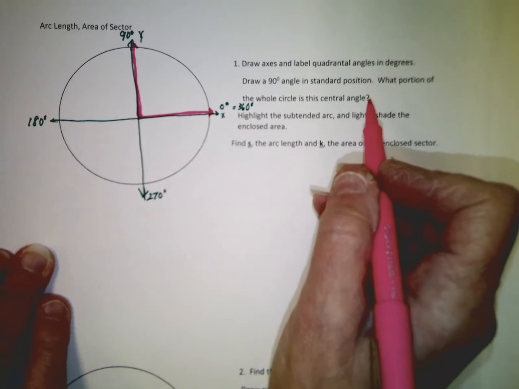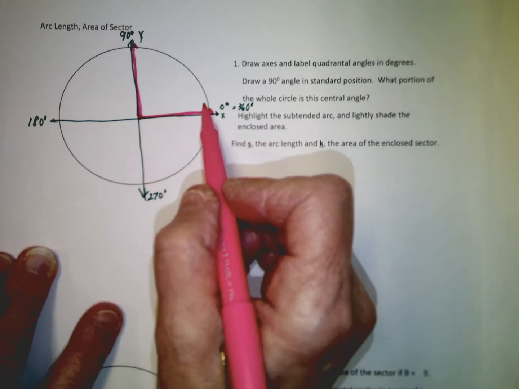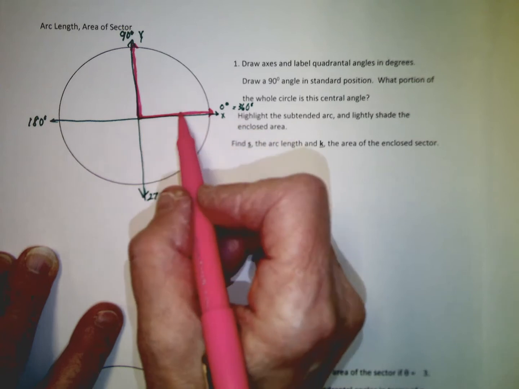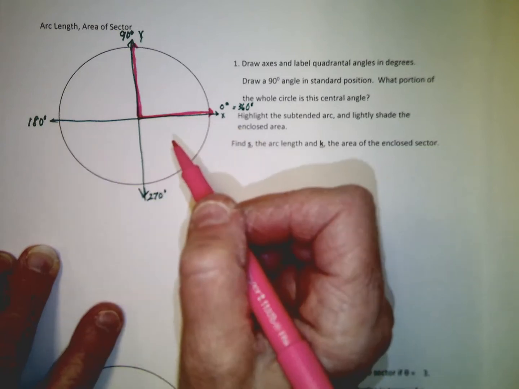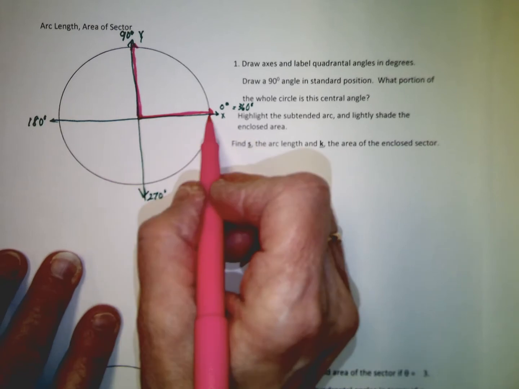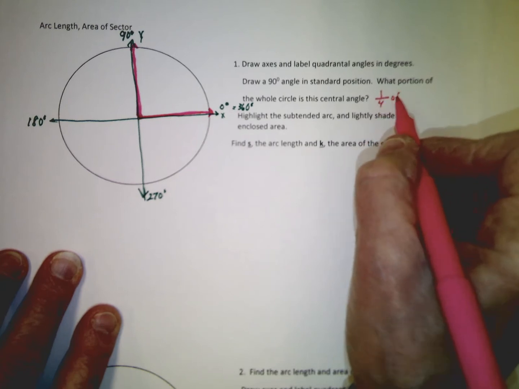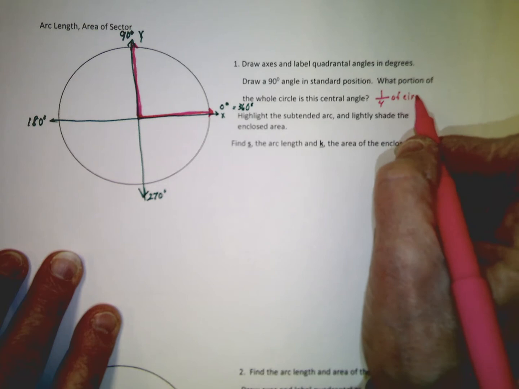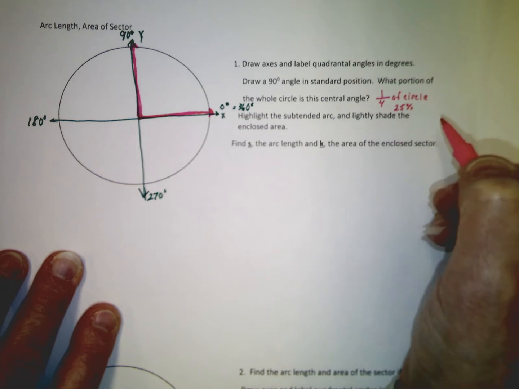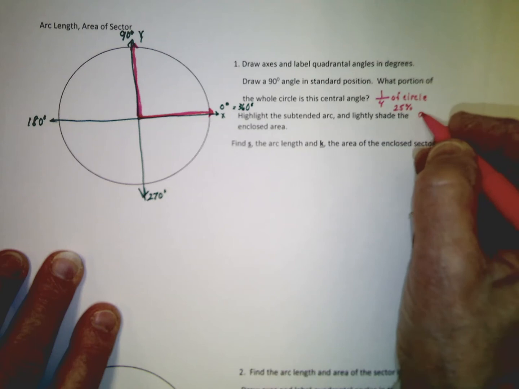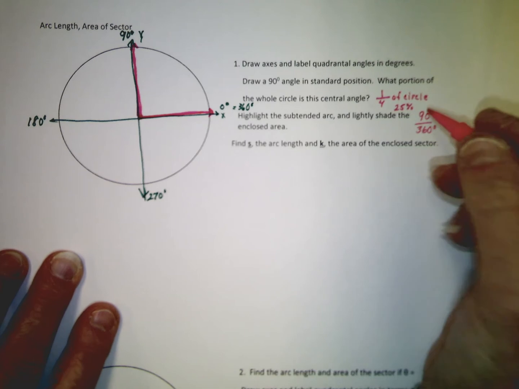Okay, now the next question is crucial. This angle that we just drew here, and it includes its whole interior. What portion of the whole circle does this occupy? And I'm hoping, even though mine's a little lumpy looking here, that you'll notice that this angle takes up 1/4 of the whole circle, 1/4 or 25%. And the reason for that is because we took 90 degrees out of the whole 360, which does reduce down to 1/4.